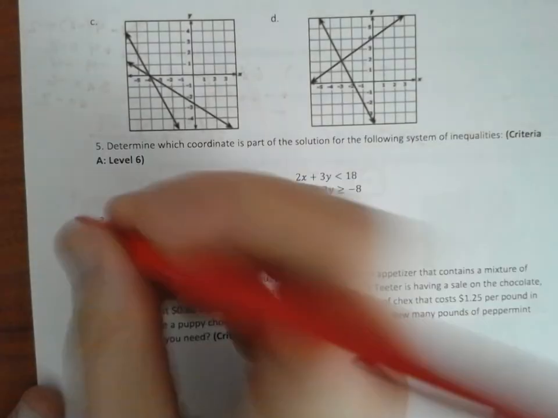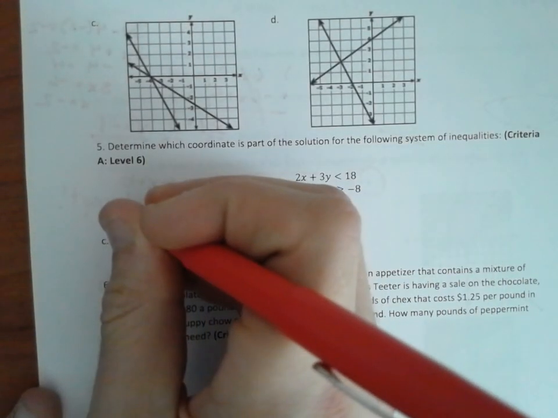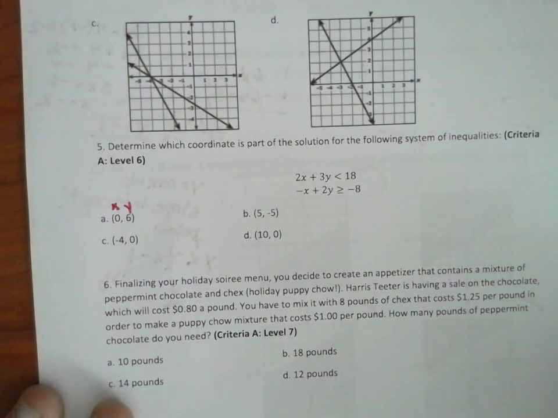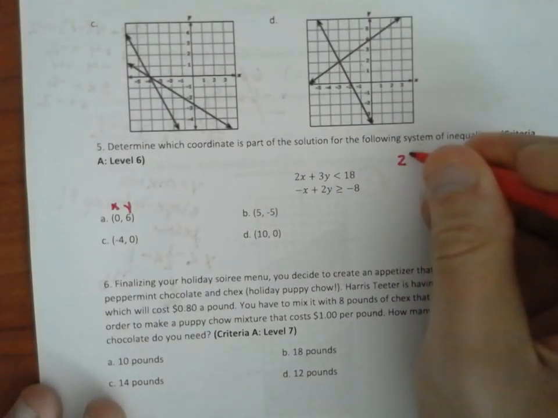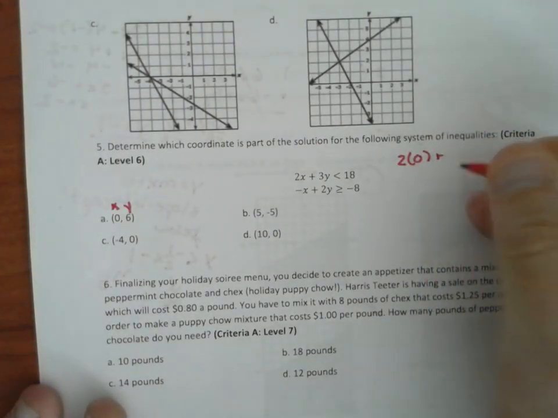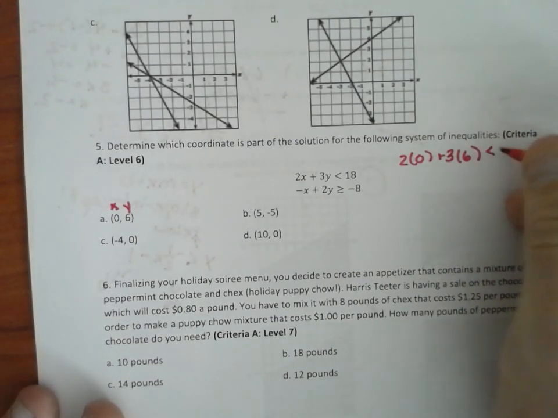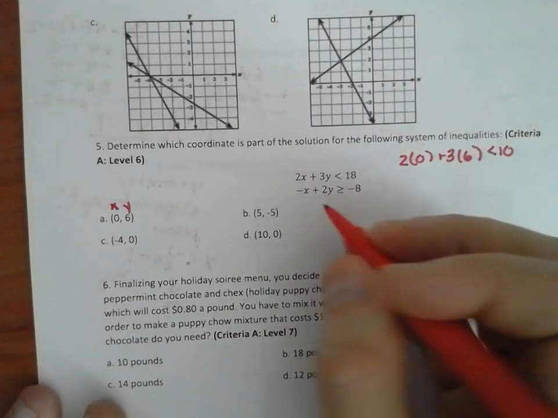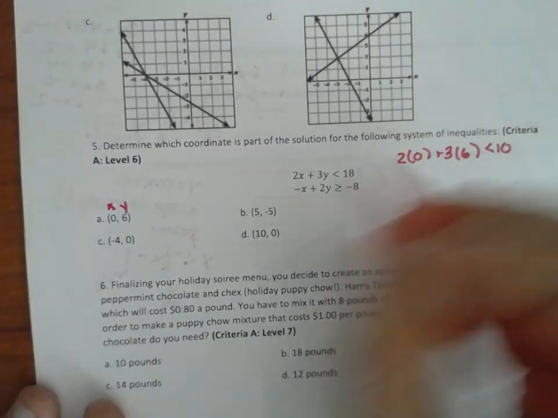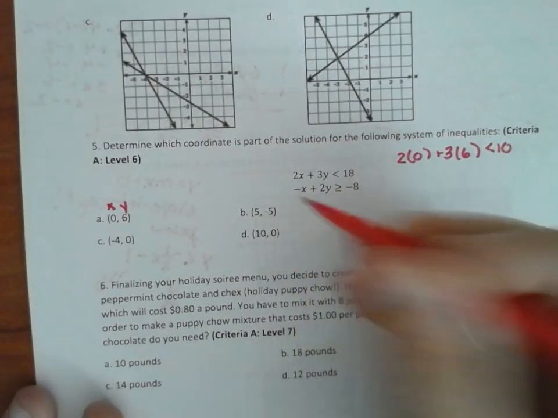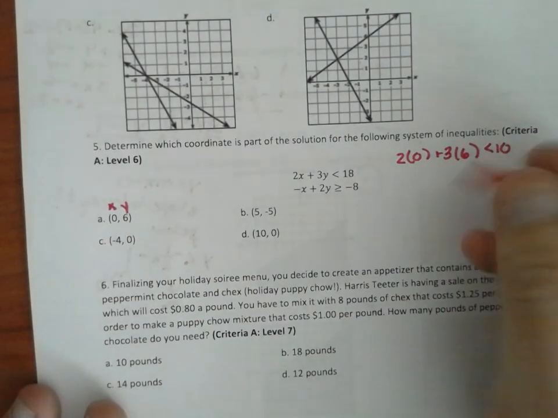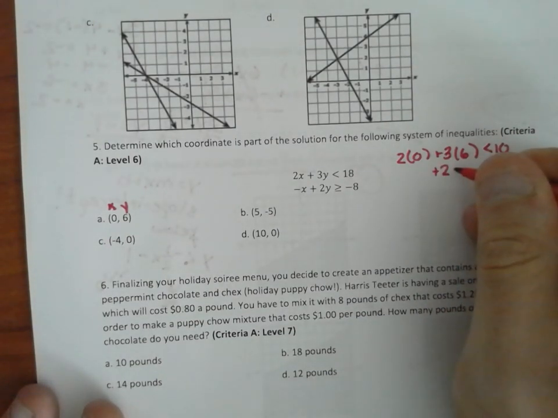I'm going to plug in 0 for x, 6 for y. So it's going to be 2 times 0 plus 3 times 6 is less than 10. And there's going to be -0, which is just 0, so I'm not even going to write it, plus 2 times 6 is greater than or equal to -8.